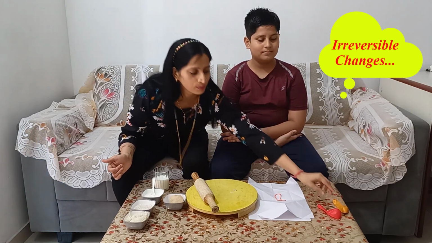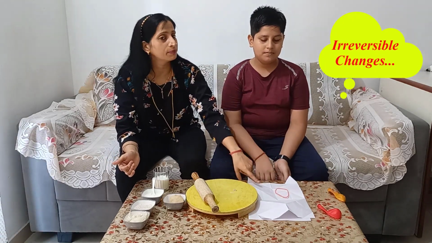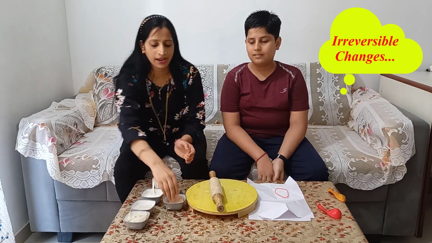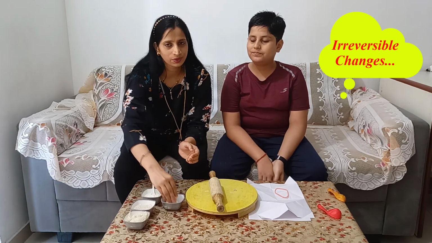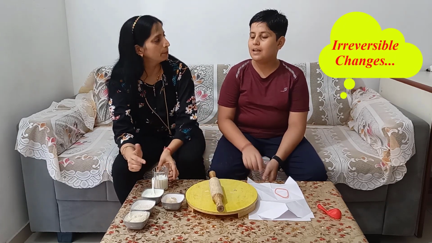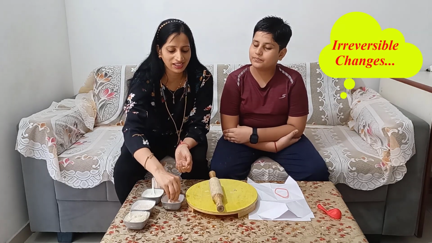So what all examples did we do here? Reversible changes: blowing of balloon, stretching of rubber band, making the paper boat from this paper, making a thin patty from this dough. So these were all examples of reversible change. And what were the examples of irreversible changes? Curdling of milk, cooking of rice and making chapati from this dough. If I cook it, then from this cooked chapati I cannot get back this dough again.